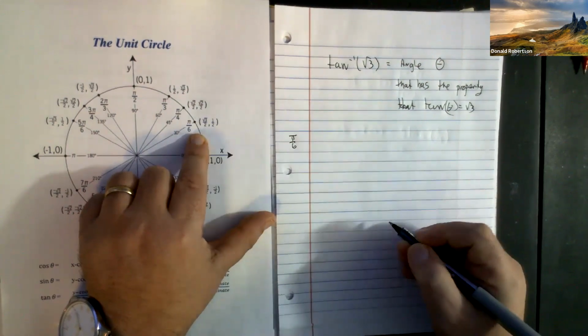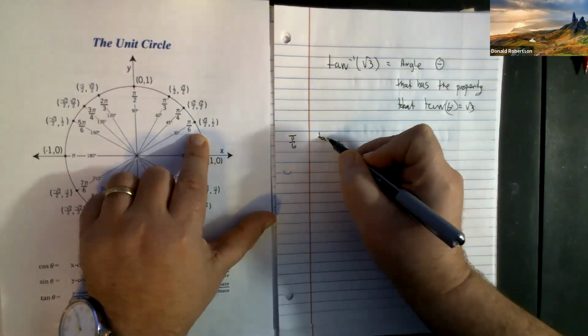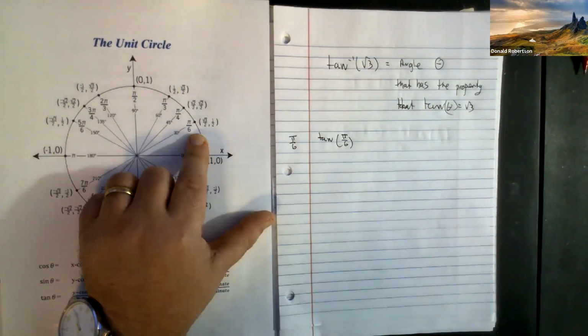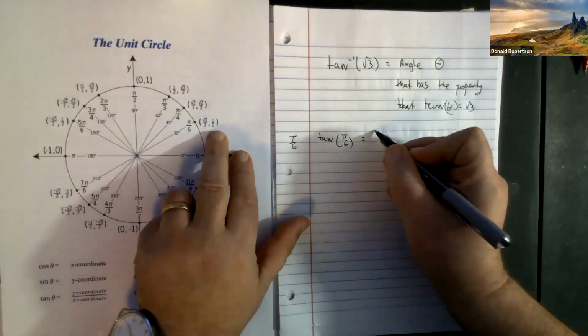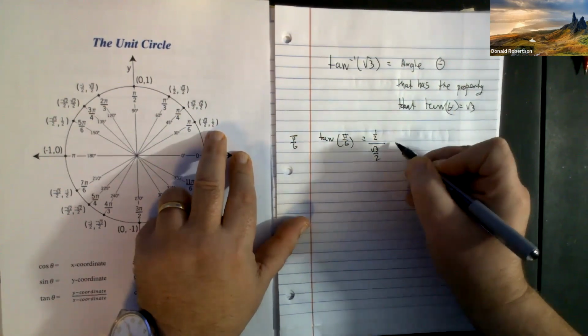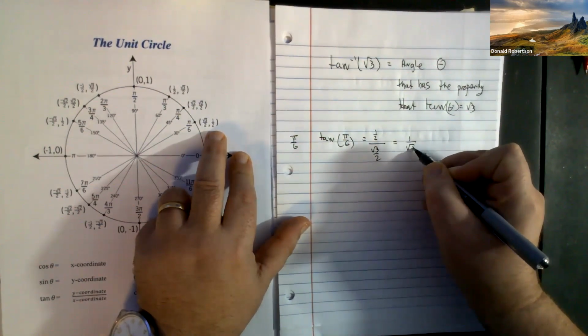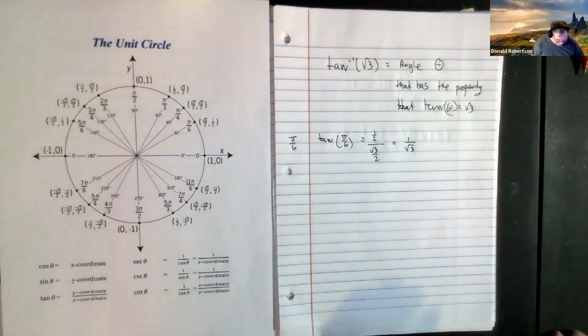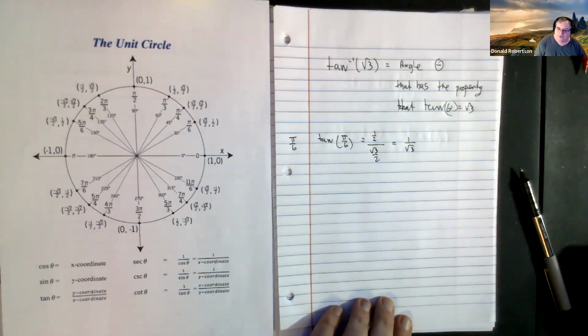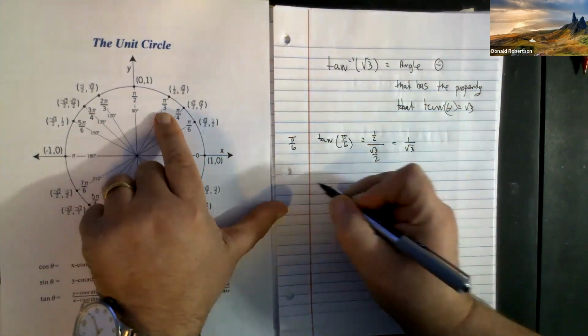Let's try pi upon 6. Well, I wonder if the tan of pi upon 6 is that number, in which case I'm done. Well, it's going to be 1/2, the y, divided by root 3 upon 2. And can you trust me, after a little bit of tidying up, it's that one, which means it's not the one I'm looking for. Well, the other choice was pi upon 3.